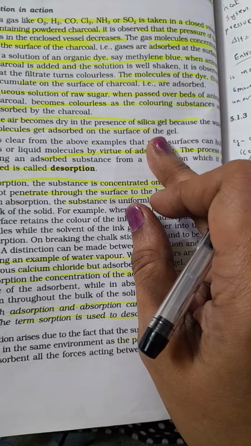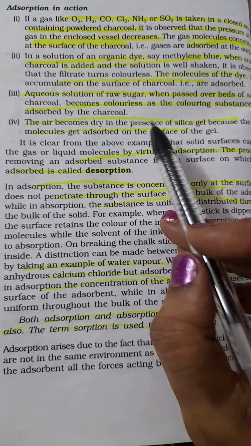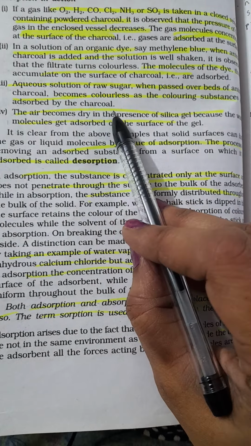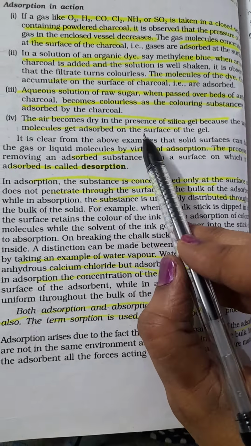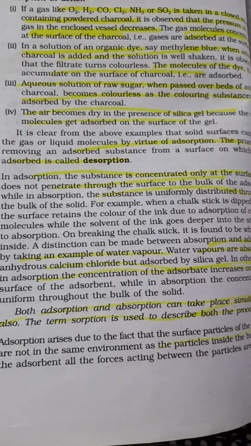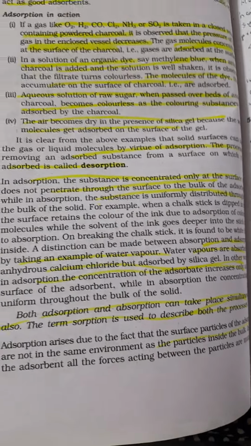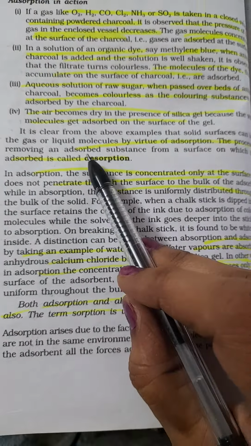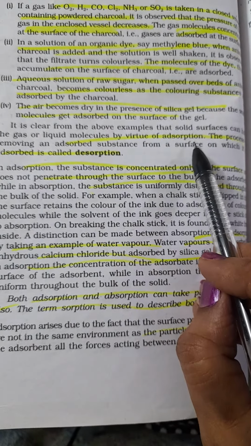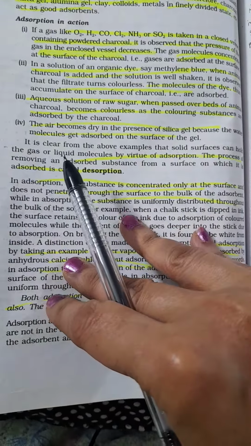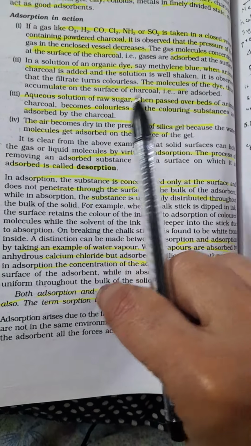Another example: aqueous raw sugar solution. If you pass it through beds of animal charcoal, it becomes colorless because the coloring substances are adsorbed by the charcoal. Air becomes dry in the presence of silica gel because the molecules get adsorbed on the surface of the gel. Now you should have a fair idea of what is meant by adsorption. It is clear from all these examples that solid surfaces can hold gas or liquid molecules by adsorption.